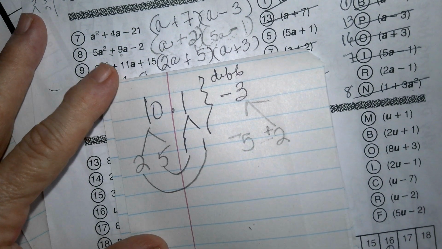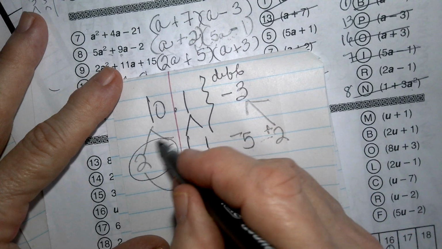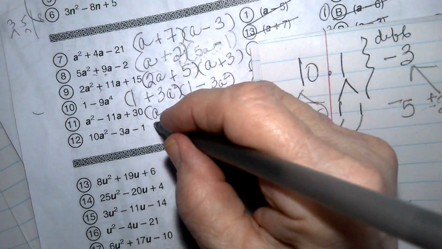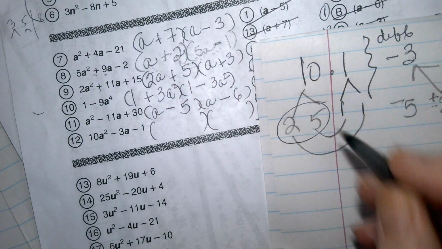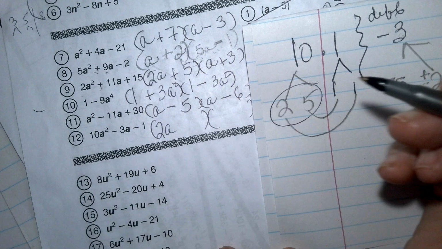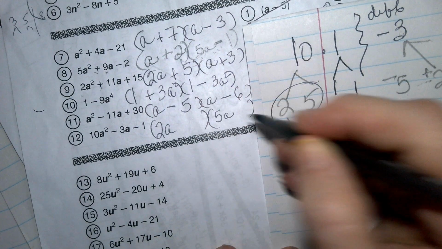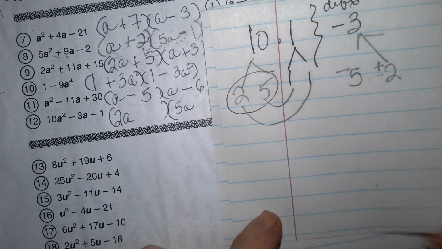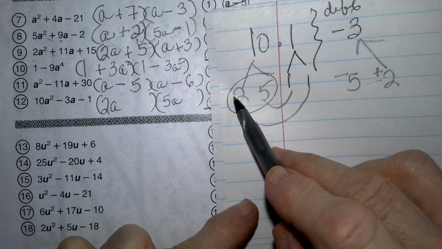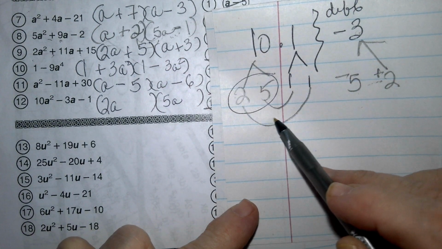But, so here's our first numbers in each of the parentheses. So right here, a 2 and a 5a, 2a and 5a. And then, so get that down. Then that 2 is on the outside. It's going with the outside 1.